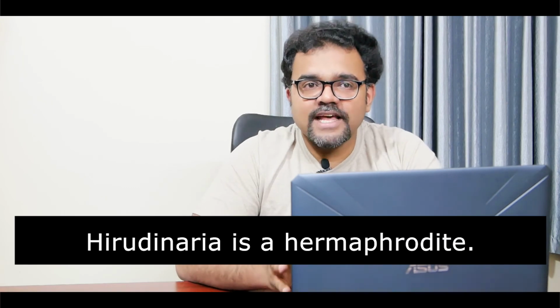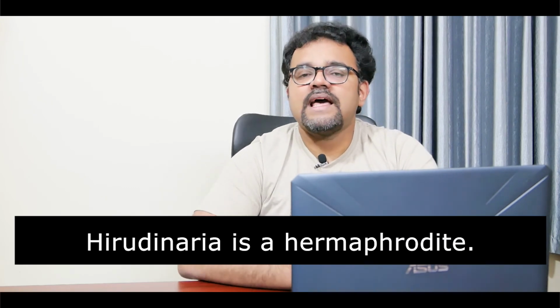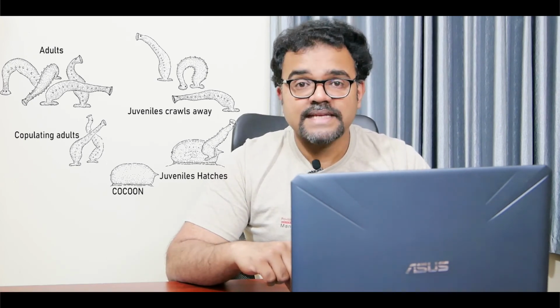Hirudinaria is hermaphroditic. Mating normally occurs on land during the summer season, and the fertilized eggs are usually laid about 3 weeks after the copulation. During this, the clitellum becomes conspicuous and secretes a cocoon in which albumin and the fertilized eggs are deposited. The cocoons are then left in moist soil, and young juvenile leeches emerge directly from them. So the development is direct development.